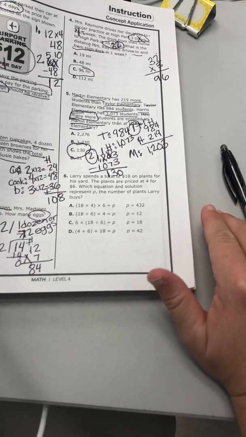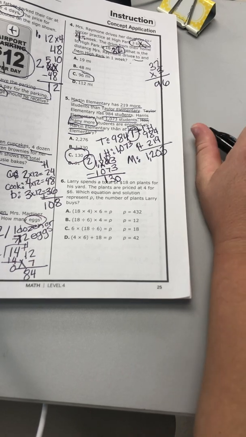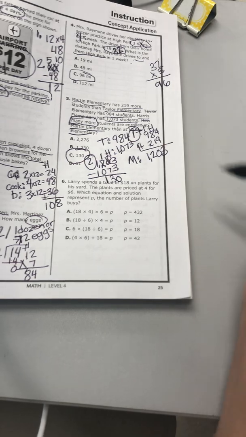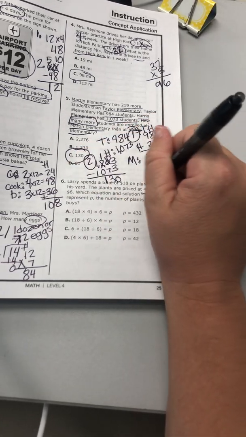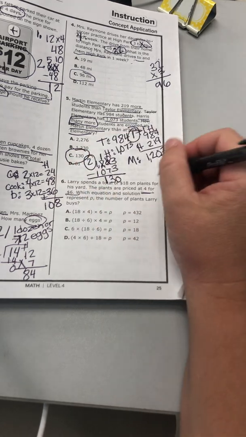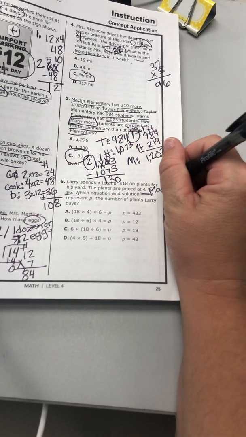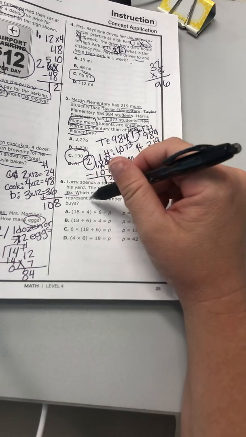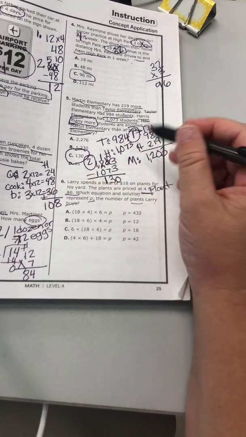And then number 6. Oh, excuse me. Larry spent a total of $18 on plants for his yard. The plants are priced at 4 plants for $6. Which equation and solution represents P, the number of plants Larry buys?